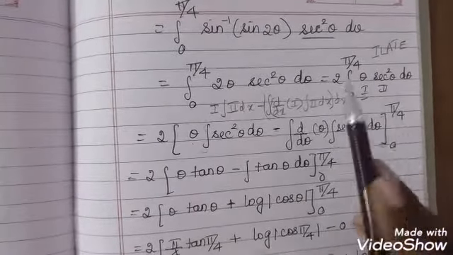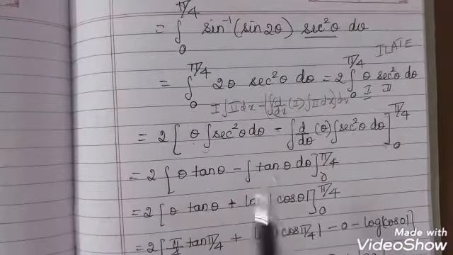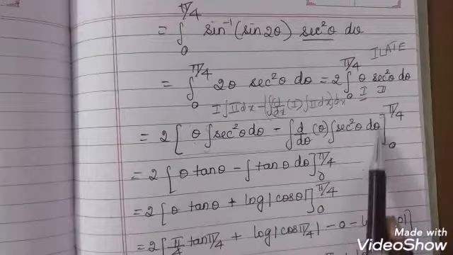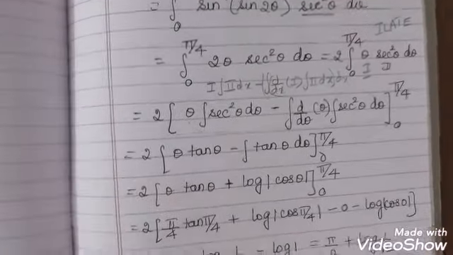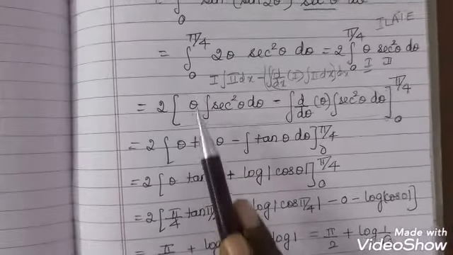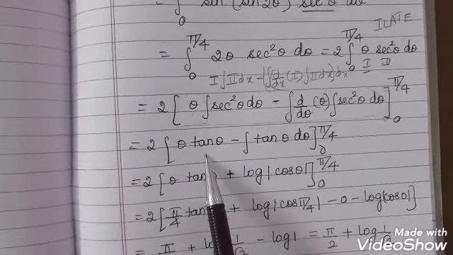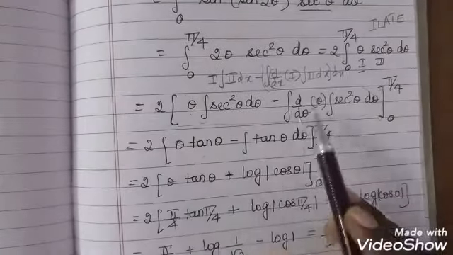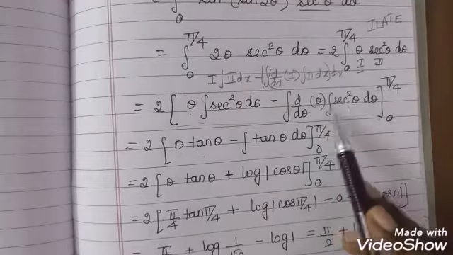Don't forget that I am integrating it. So I'll have to write it over the limit 0 to pi by 4. Once I finish every integration here, after that only I will be substituting the limit here. Is it clear? So it is 2 into integral of, this is nothing but theta. What is integral of secant square theta? It's nothing but tan theta minus integral of d by d theta of theta is nothing but 1 into integral of secant square theta.